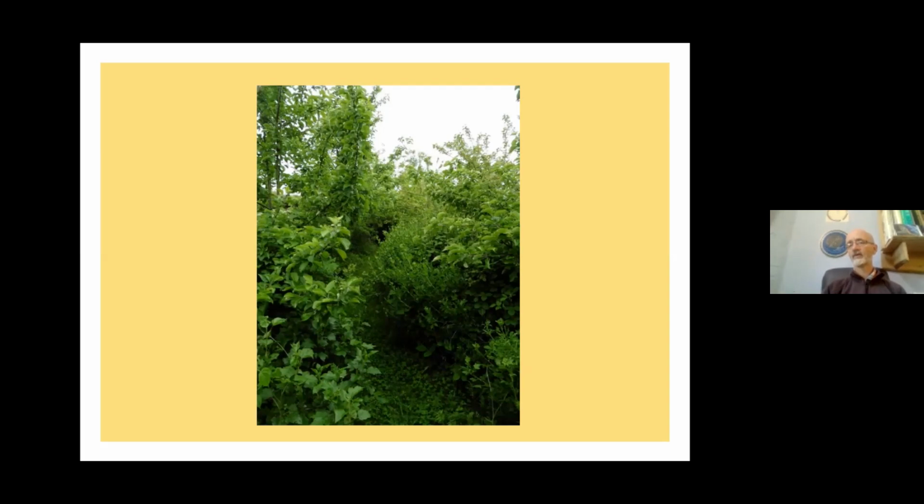So in order to maximize the yield from the tree and shrub layer, she planted them quite densely. So from a design point of view, it's a two-story polyculture of fruit trees and fruit bushes.